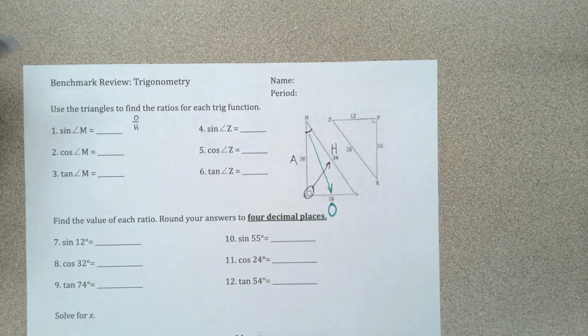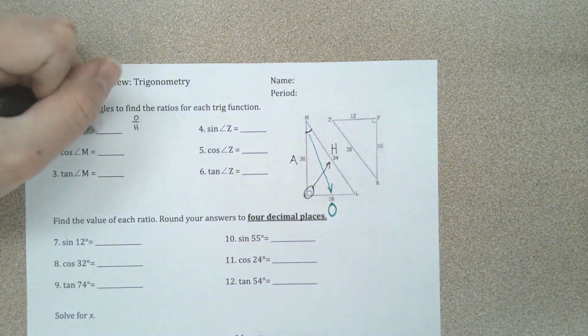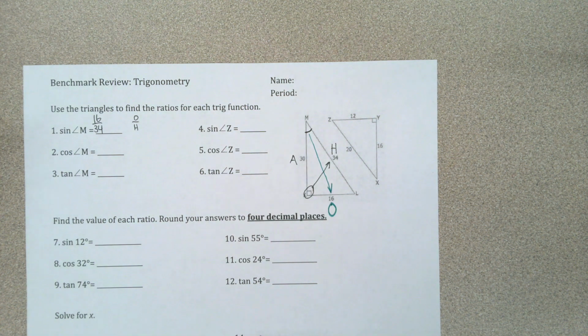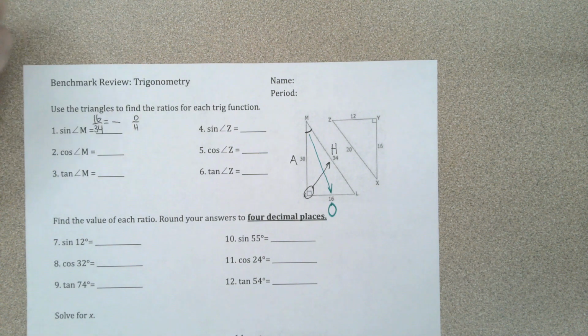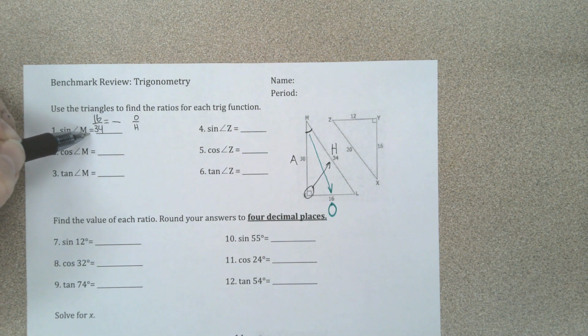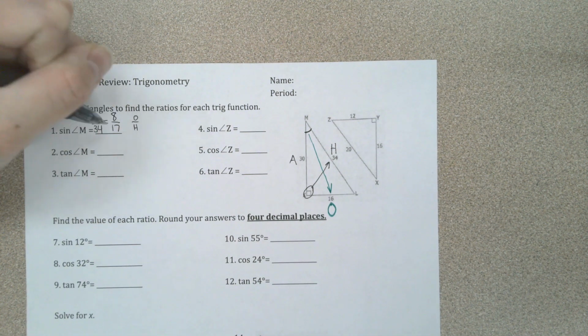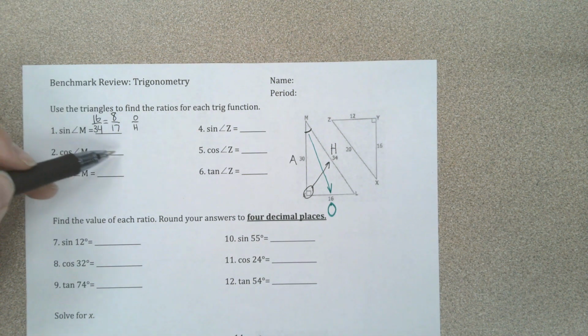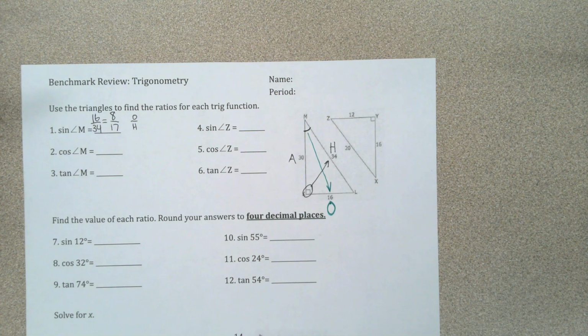So now filling in, O over H, O is 16 and H is 34. So we have 16 over 34. This is correct, but technically we can simplify this down, so I'm going to do that. We can divide 16 and 34 by 2, and that will give us 8 over 17. And that's all I can do. I can't divide 17 by anything, so I won't be able to divide further. You don't have to simplify it down to get it correct, but it is always good practice.